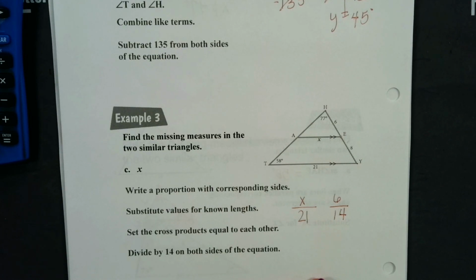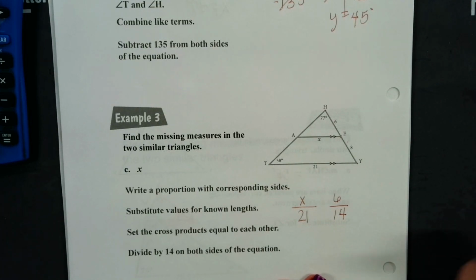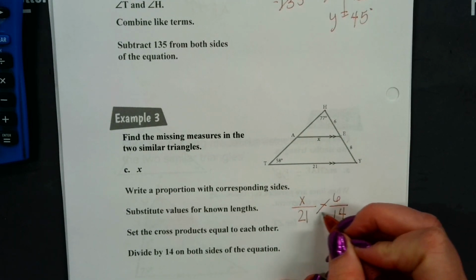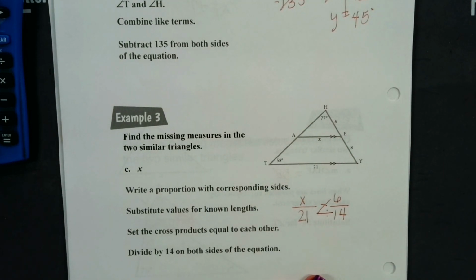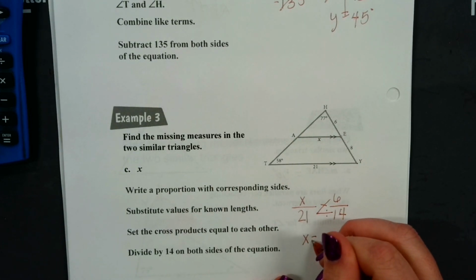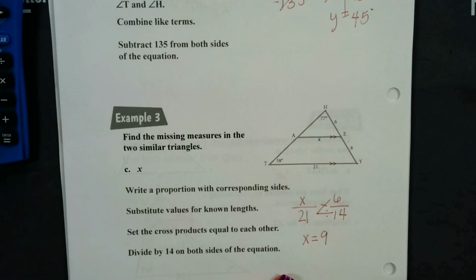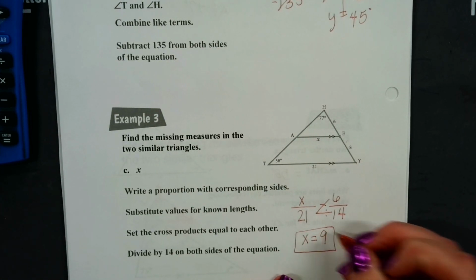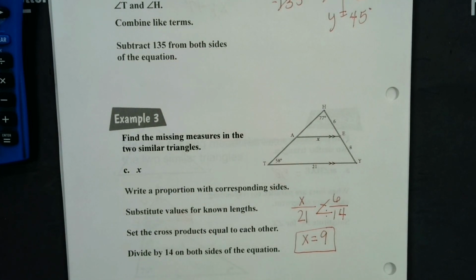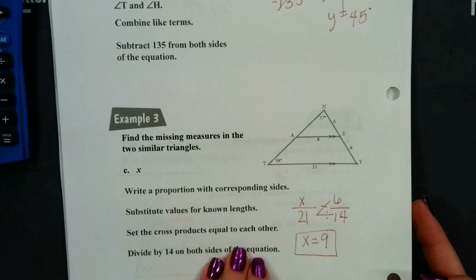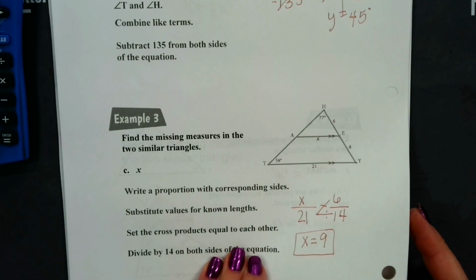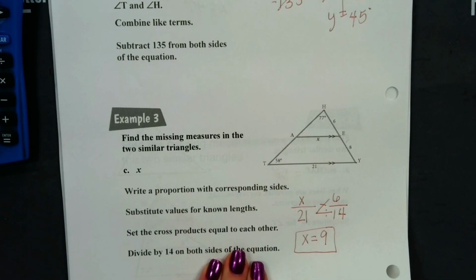Does everyone see that, how we got that? Now I can cross multiply, divide. What'd you say? 9. Questions so far?